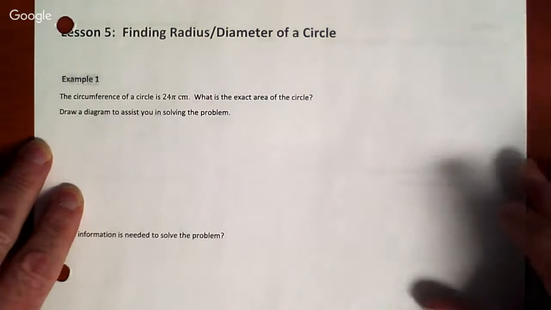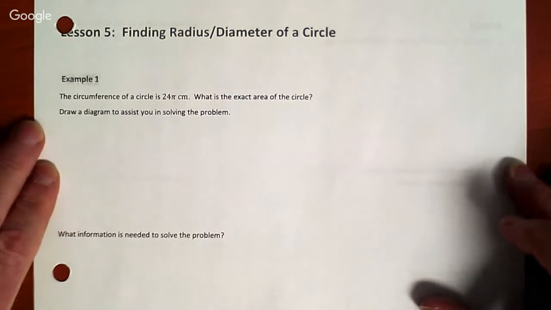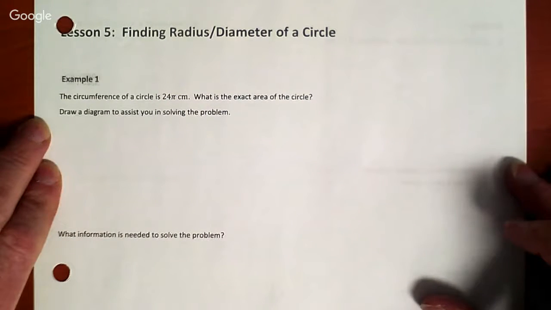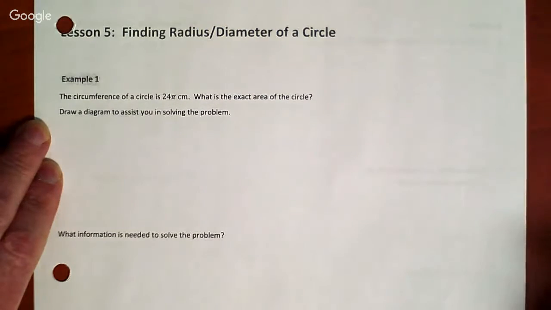Okay, this is lesson 5, finding radius and diameter of a circle. The circumference of a circle is 24 pi centimeters. What is the exact area of the circle?